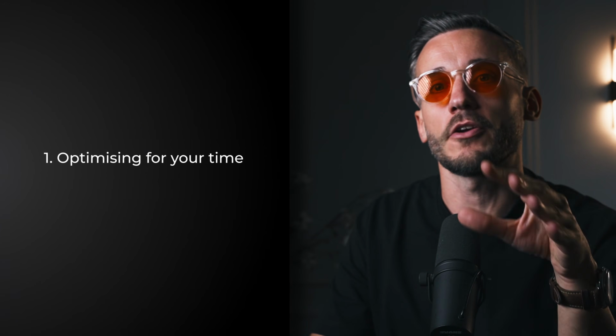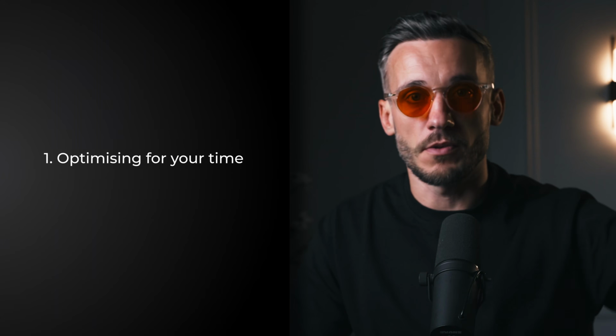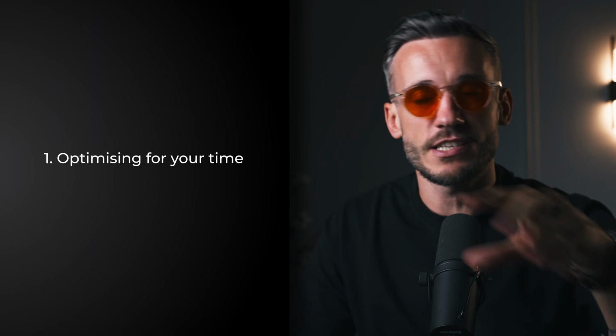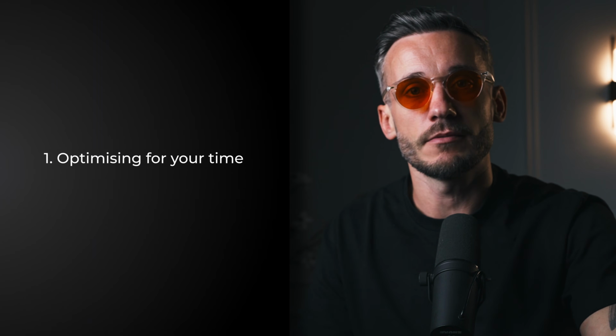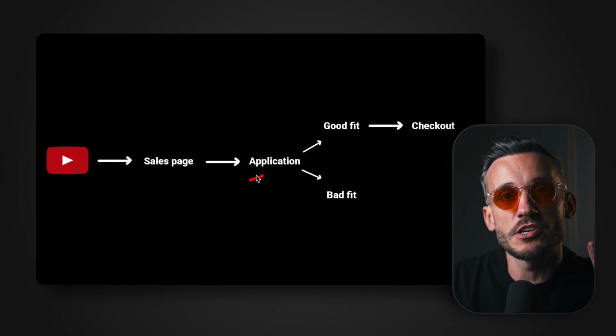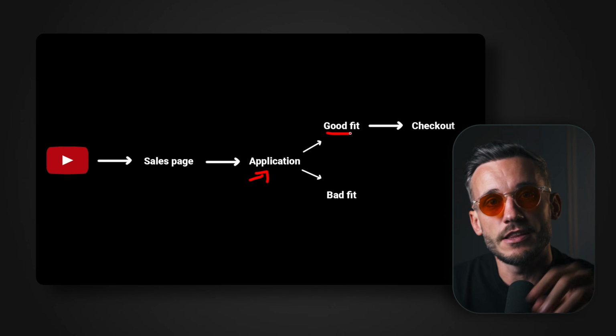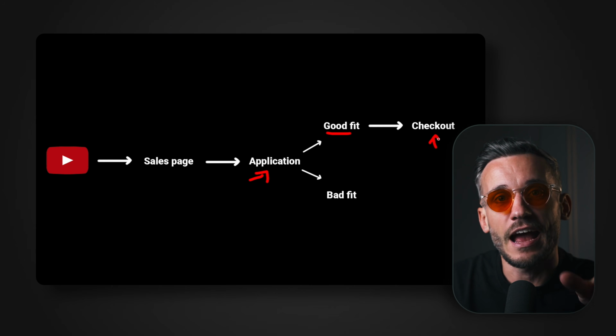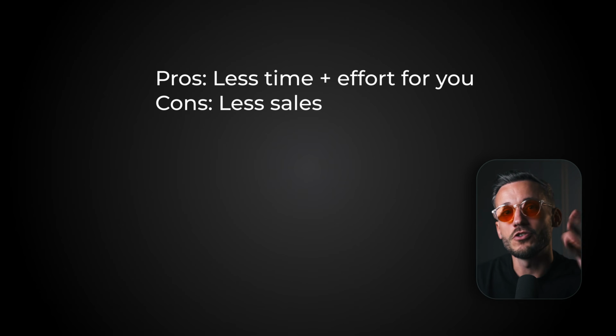So firstly, if you're limited on time and you already have a lot of demand, you can try skipping calls completely for high ticket, like I did. And you can just have a short application form, review the ones that apply to make sure they're the right fit. And if they are, you send them the payment link. Or if you don't have to vet people like I do, you could just try a buy now button. This is the fastest option, but you will just make fewer sales.